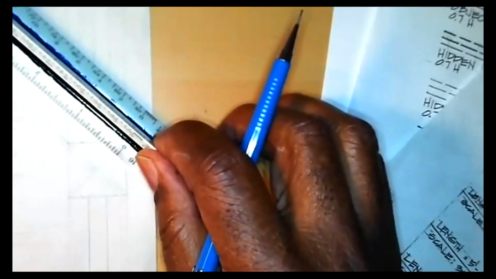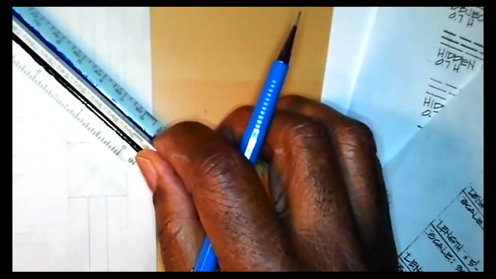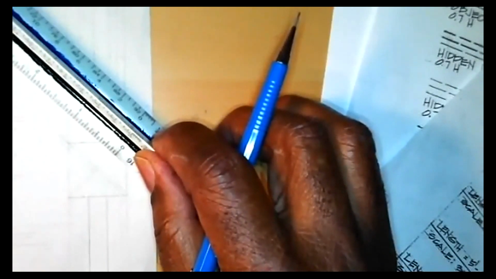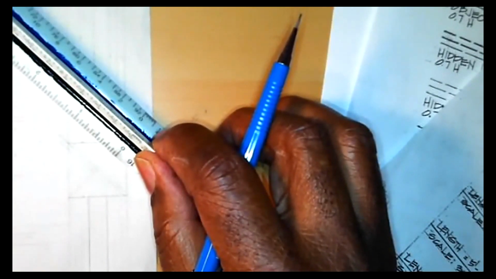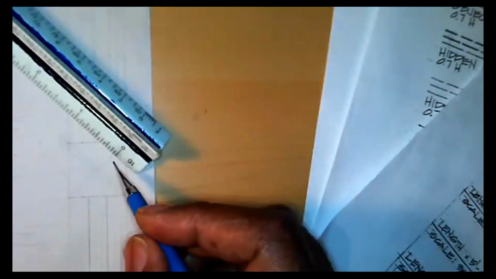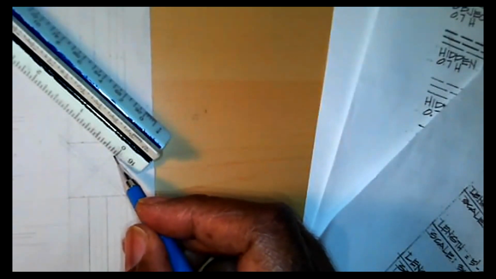All right, so you see what I'm doing, right? Same thing over here. Just take that 1/16 and have it bisect that line, giving myself 2 reference points. That's going to be pretty good right there. Close enough.